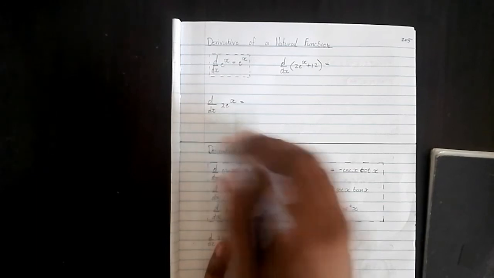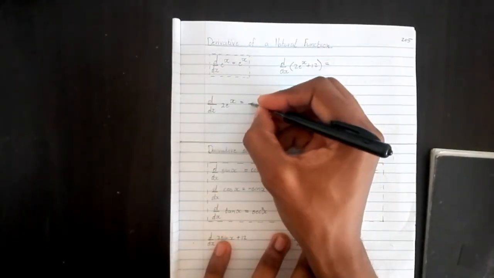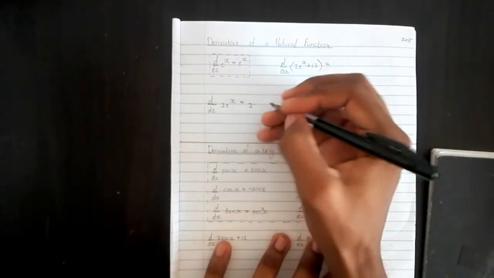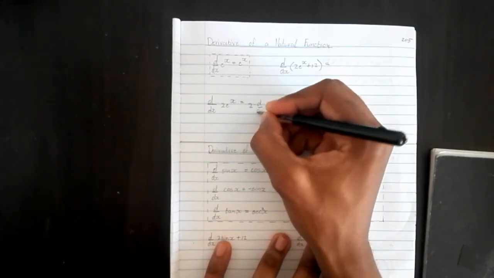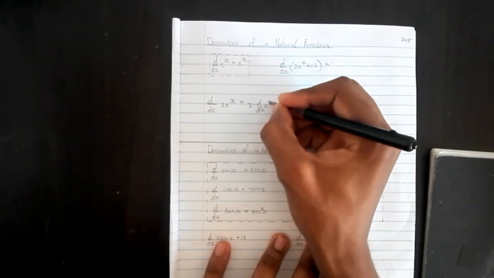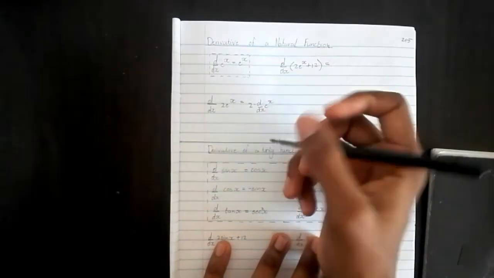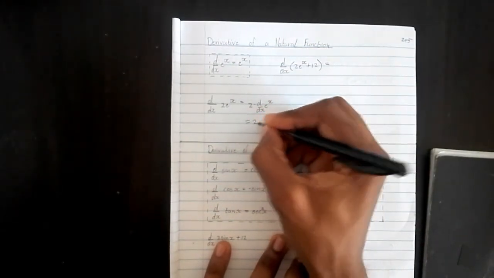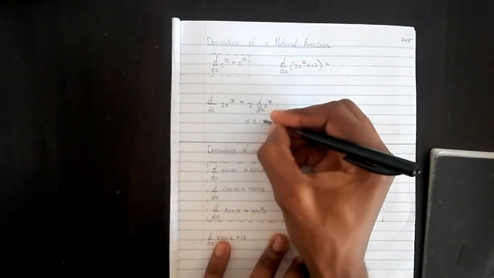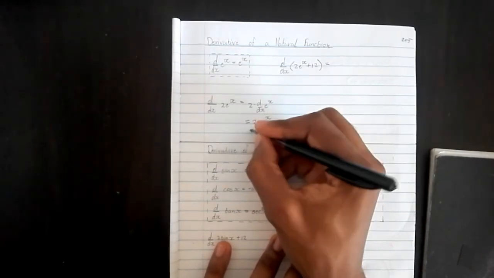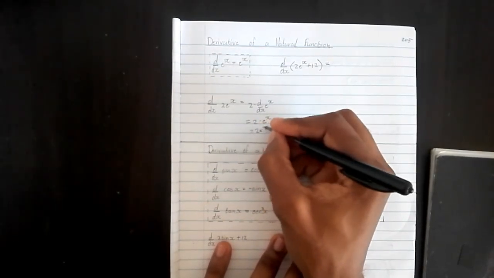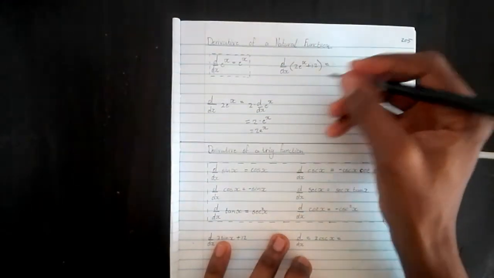As you can see, there's a constant before it. Apply the constant multiple rule, it's 2 times the derivative of e to the x. As the rule states, the derivative of e to the x is simply e to the x, so our final answer here is the same as 2e to the x.